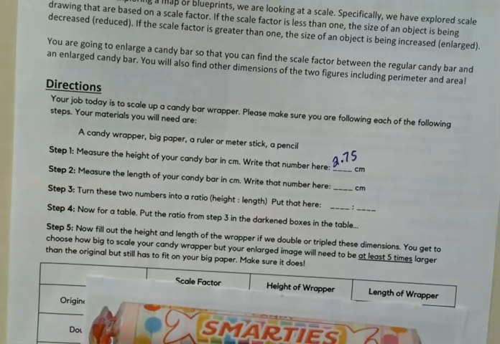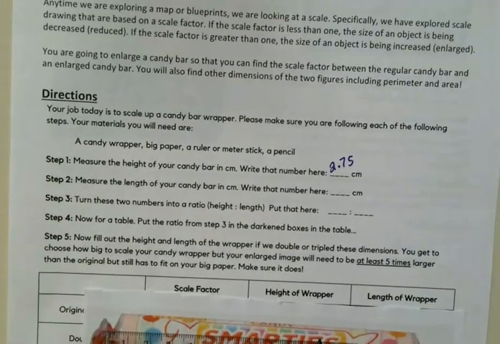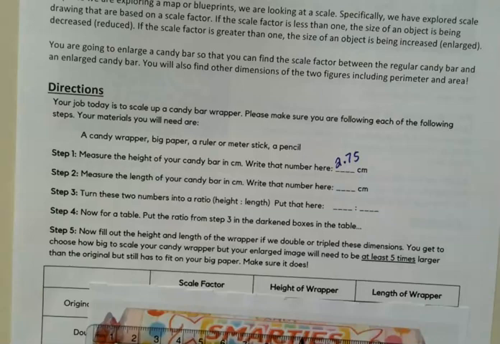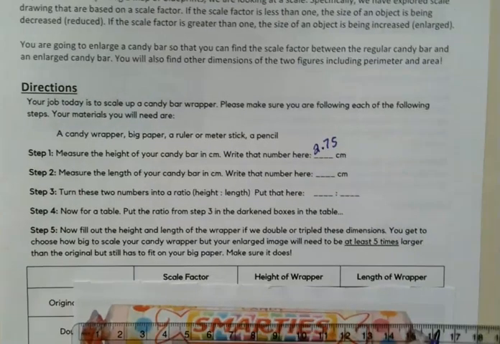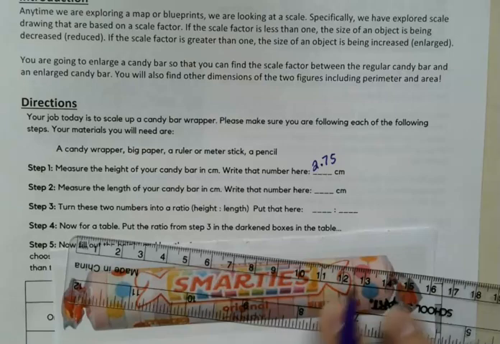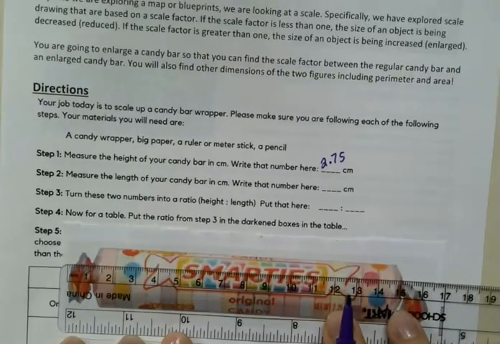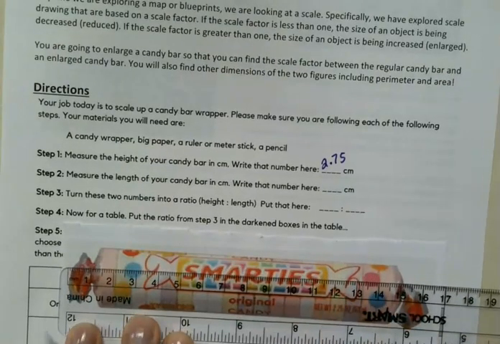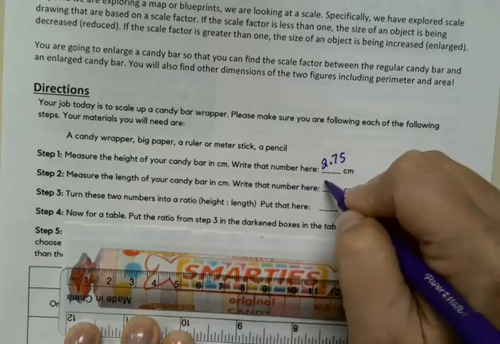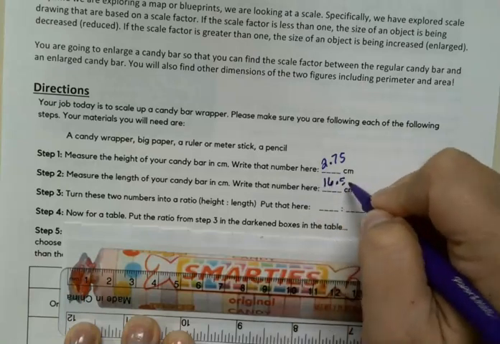Next, we're going to measure the length of the candy bar in centimeters. So I'm going to turn my ruler the other way. I'm going to go from one end of the wrapper, let me move that up so you guys can see, where it's tied over here all the way to this other end, which is 16.5 centimeters.